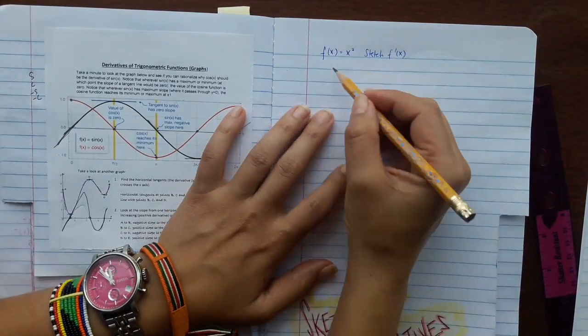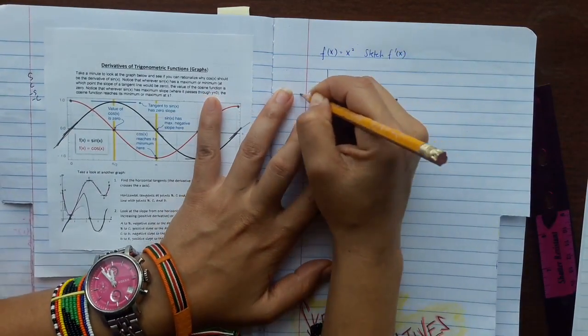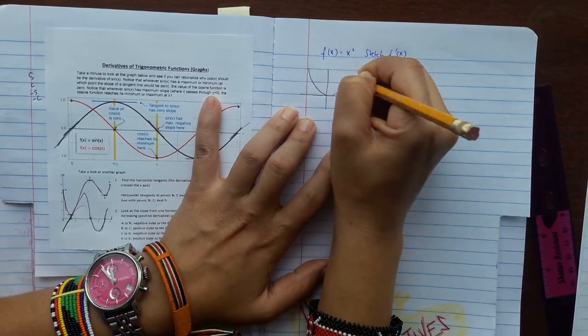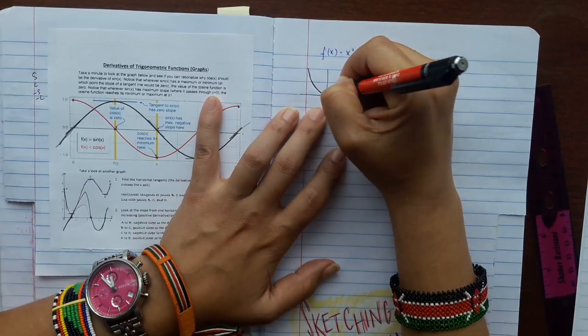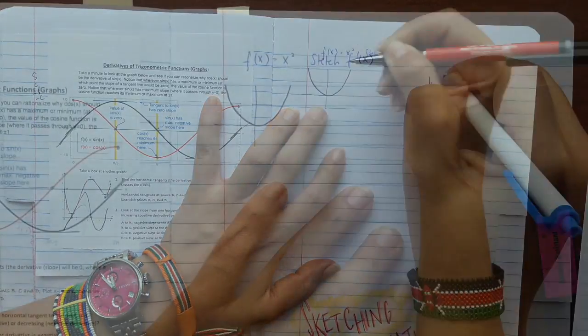Alright, so let's say he started off with the squared function. So draw what the squared function looks like, just like this. This is a listening check. Color in f of x equals x squared.